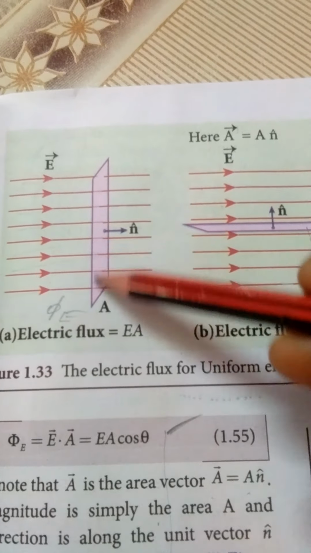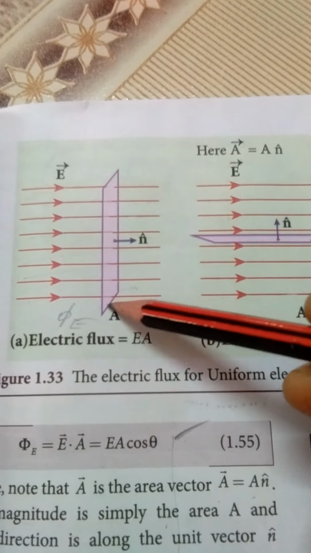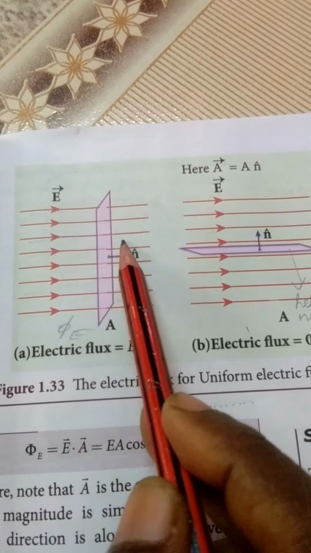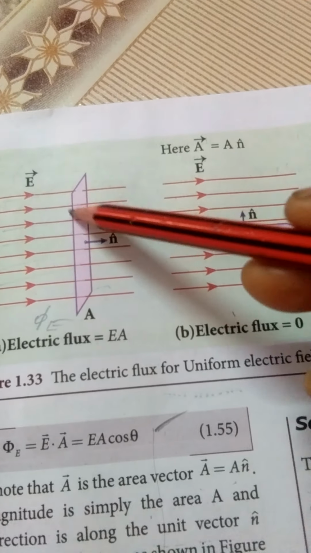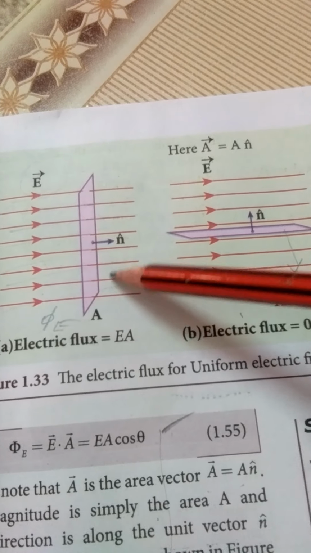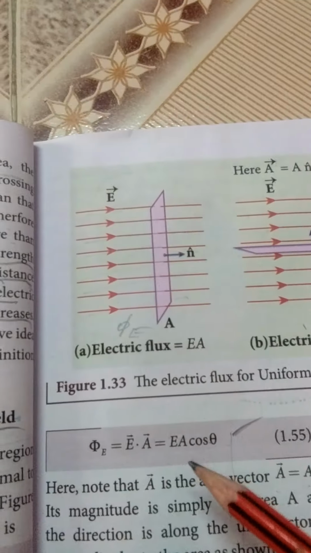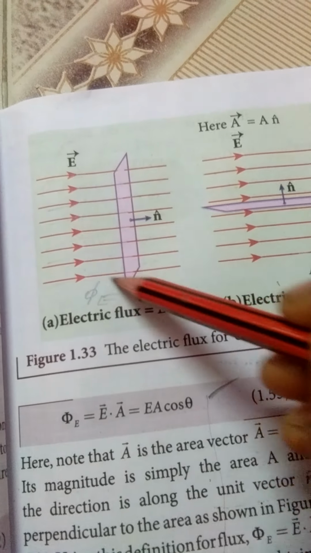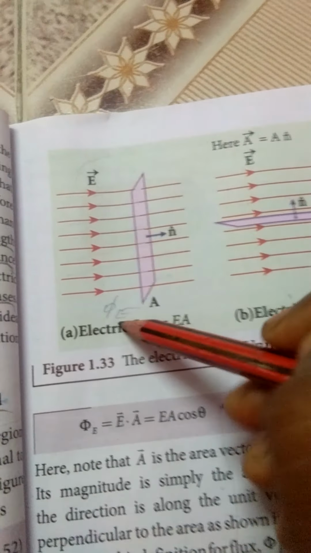This area I kept as one plate. You see that plate is inside, moving through the electrical field. How many electrical field lines are crossing that plate? You see 1, 2, 3, 4, 5, 6, 7, 8. So that plate has more electrical flux.